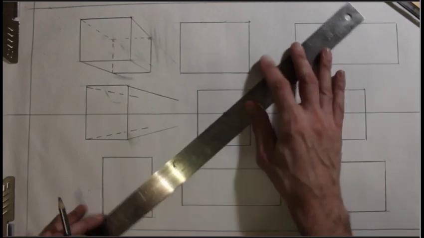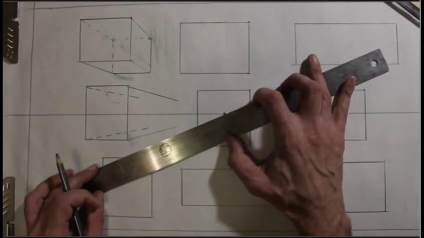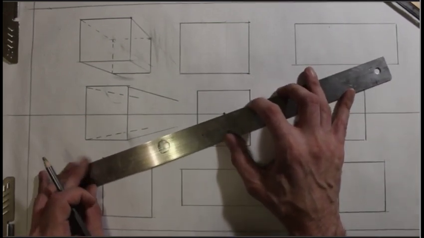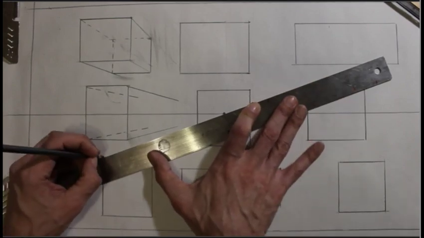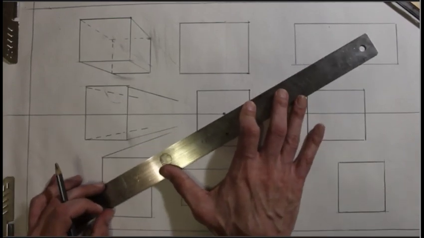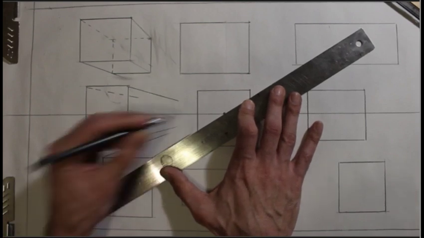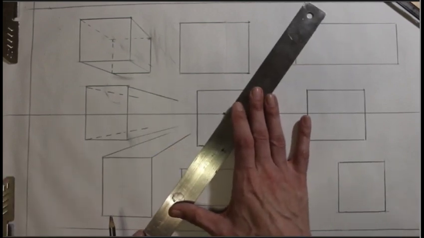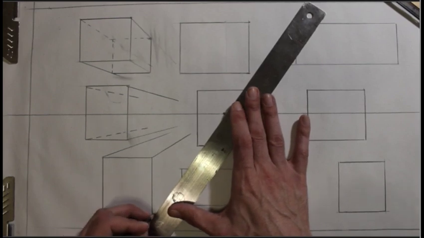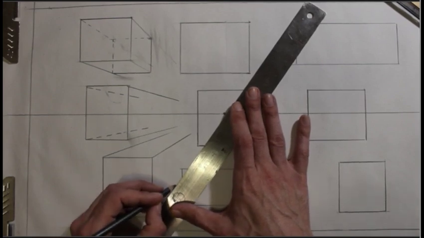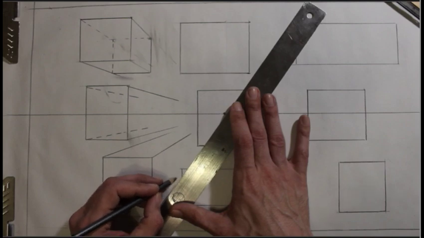Okay, so let's do that. Let's just play with the diagonals now while I'm at it. So I know I don't want this box to go any further than that.